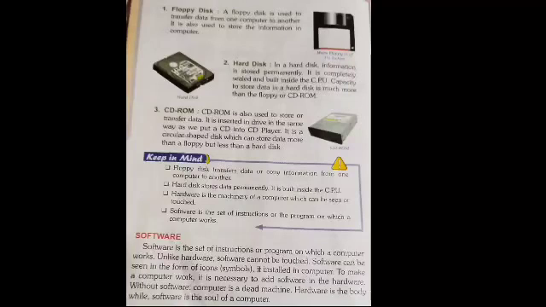CD-ROM. CD-ROM is also used to store or transfer data. It is inserted in a drive in the same way as we put a CD into a CD player. It is a circular shaped disk which can store more data than a floppy but less than a hard disk.